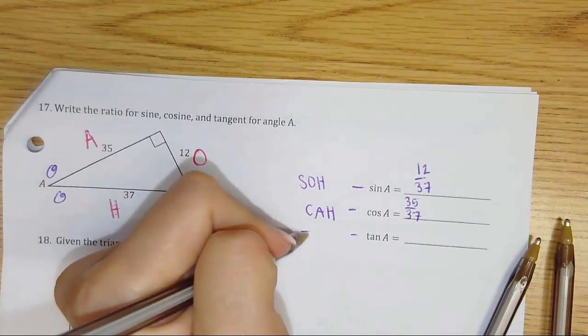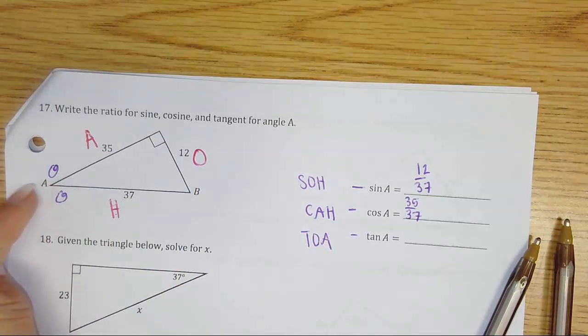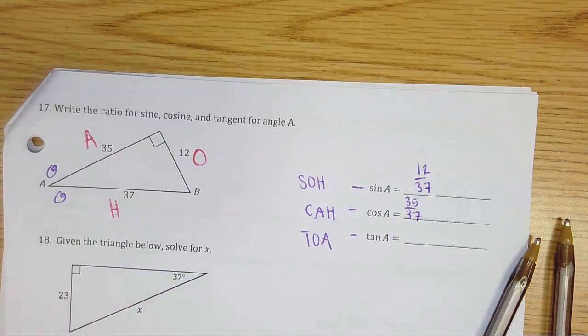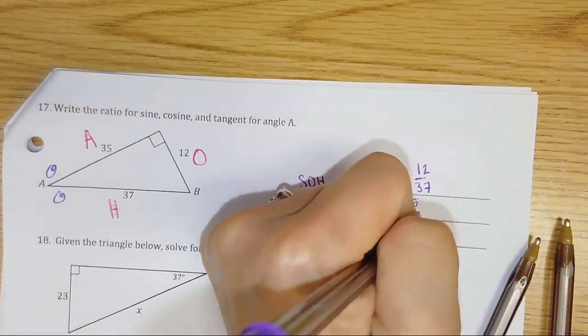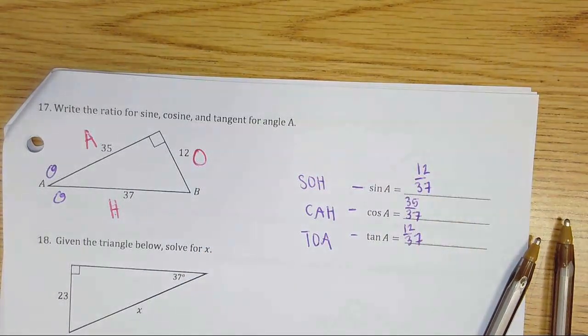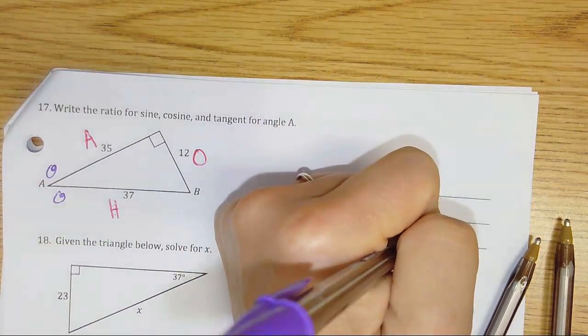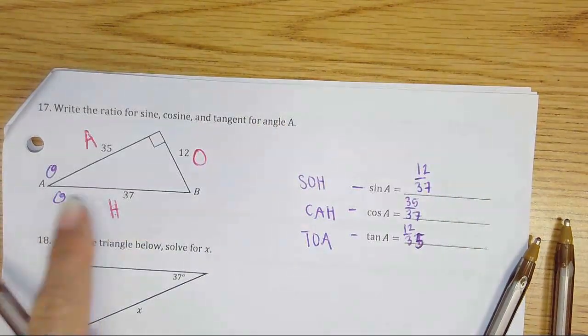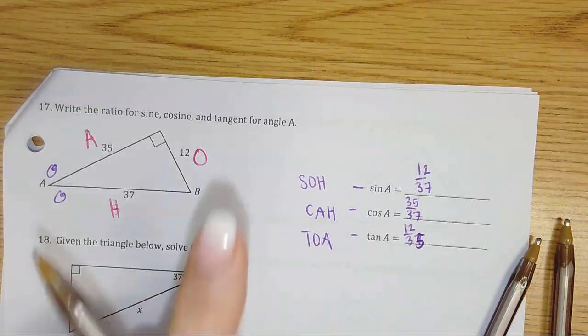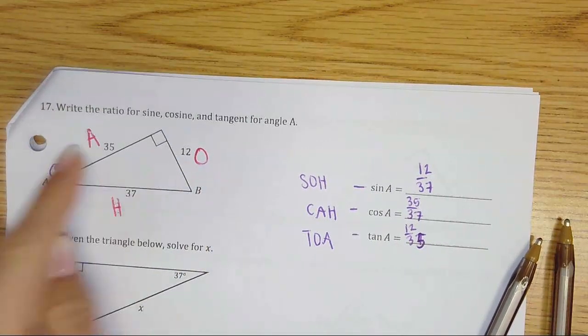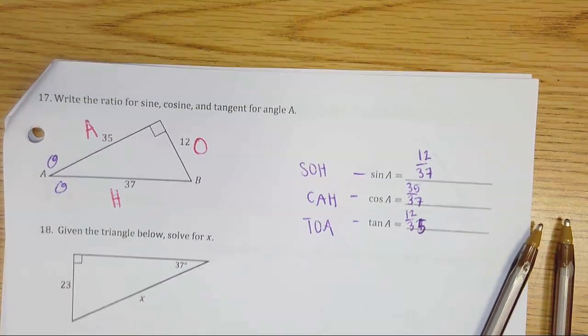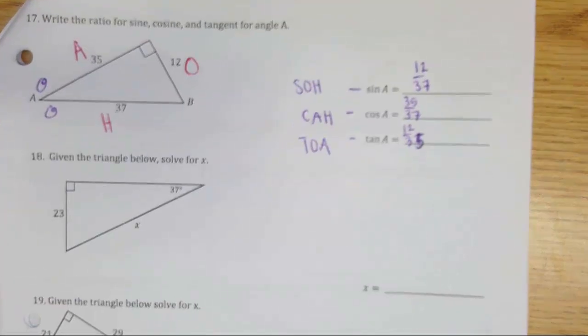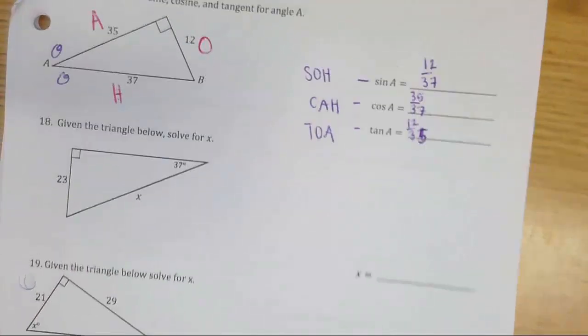And tangent is going to be TOA, opposite over adjacent. So 12 over 37. Not 37, 35. I'm like, wait, that doesn't sound right. 12 over 35. Opposite over adjacent.